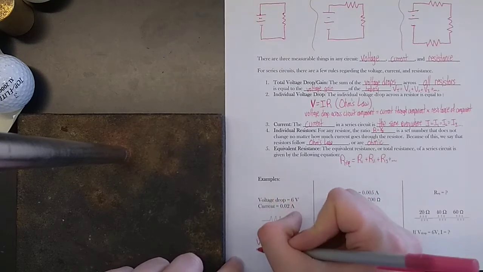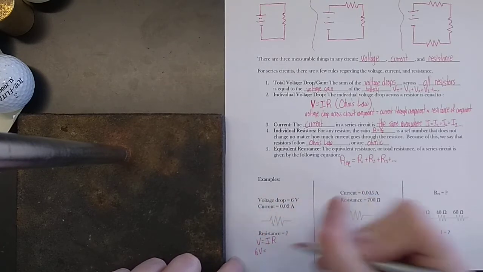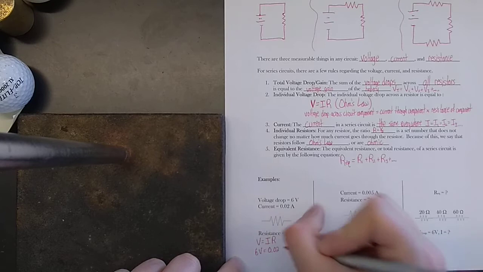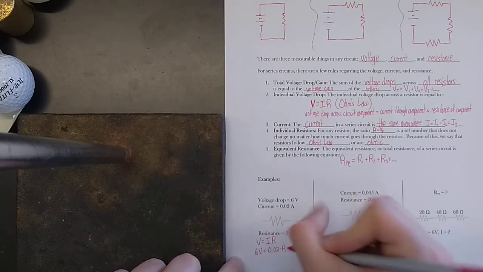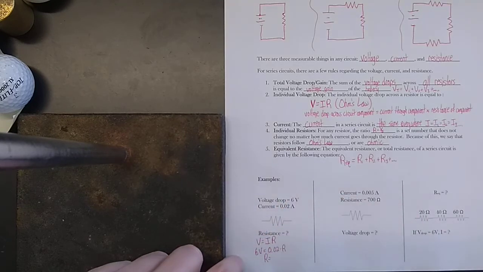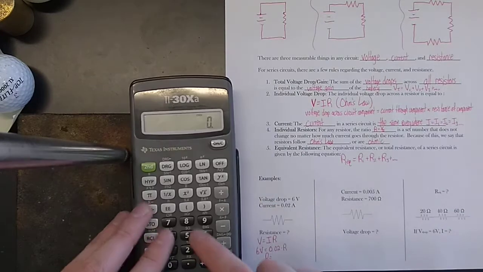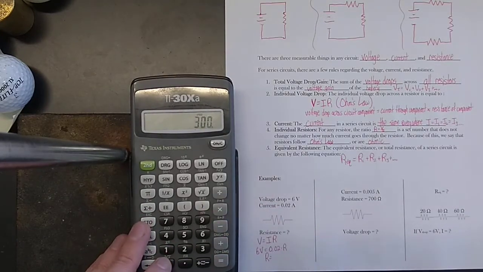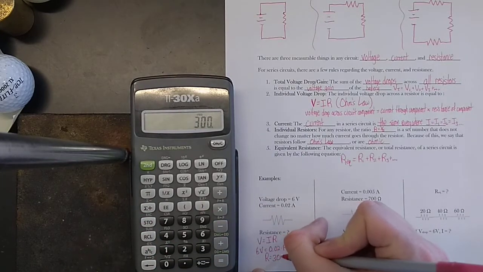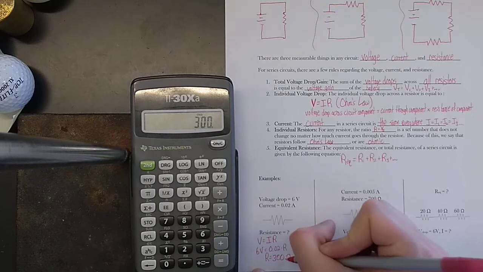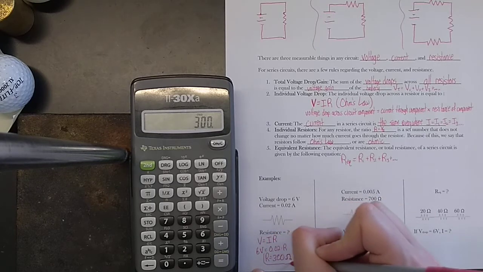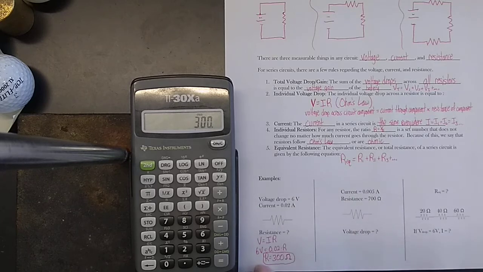We can say, let's see, the voltage drop we know is 6 volts. The current is 0.02. We multiply it by R, and we find out that R is 300 ohms. Remember, the symbol for resistance is this funny little horseshoe shape. That's a Greek letter, capital omega. That's for ohms. Let's use a simulation to check this.